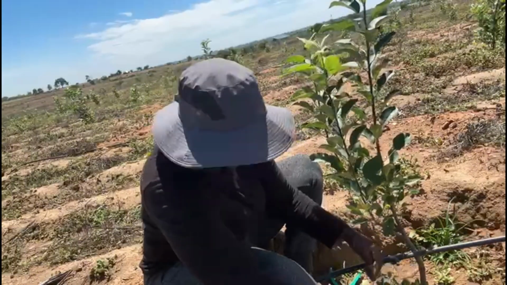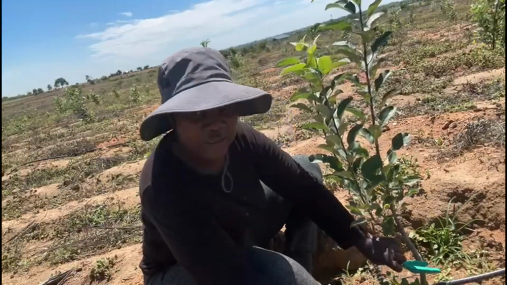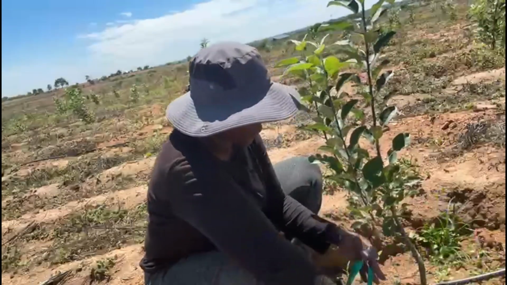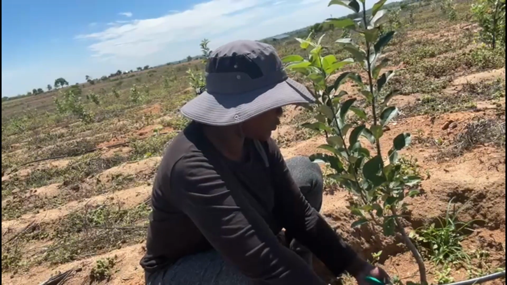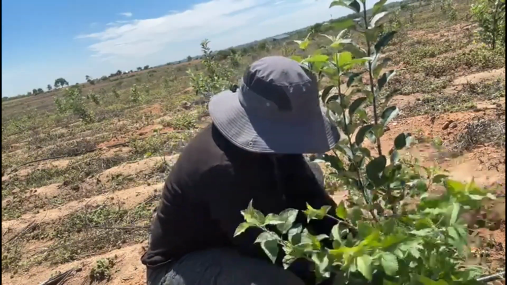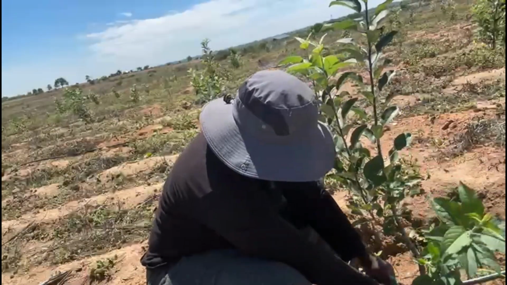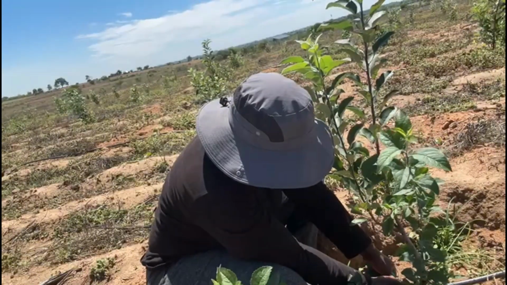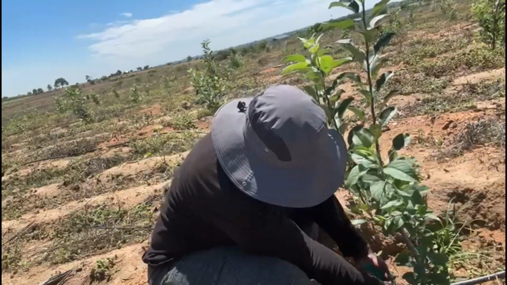Our grafted area is here. So we are going to take them off. They are now very hard because they have grown so big. Very hard to take off.